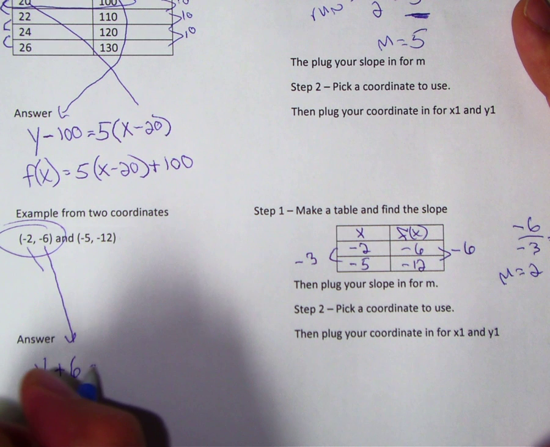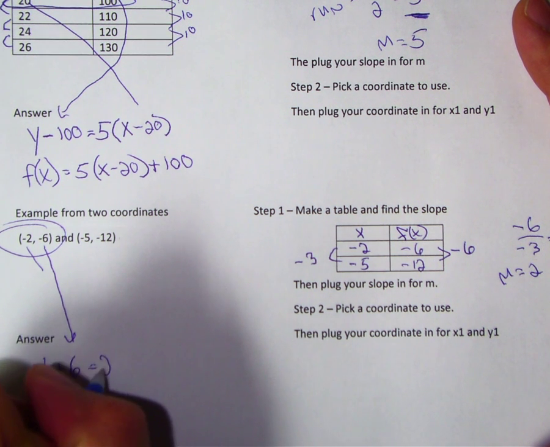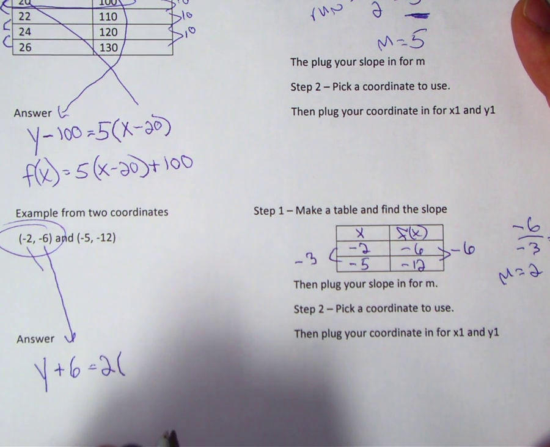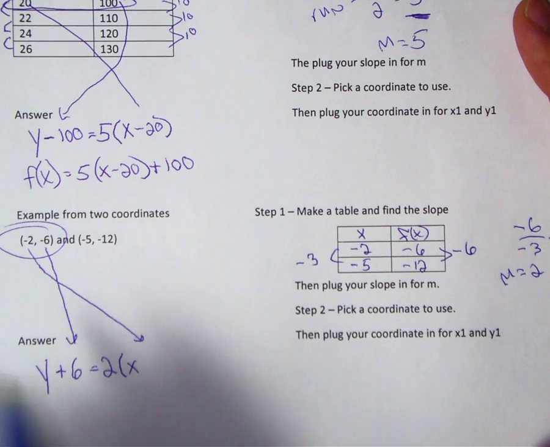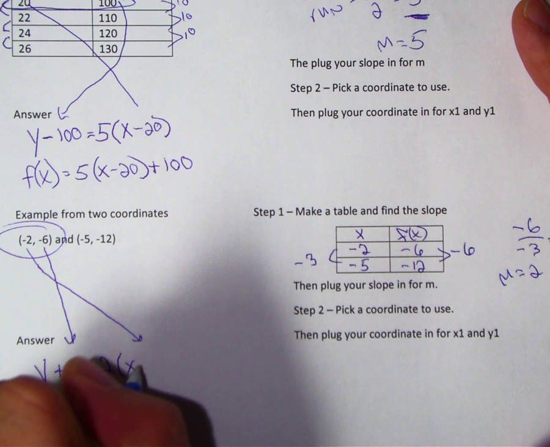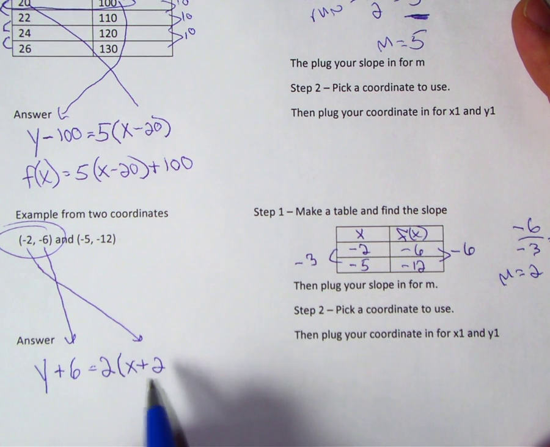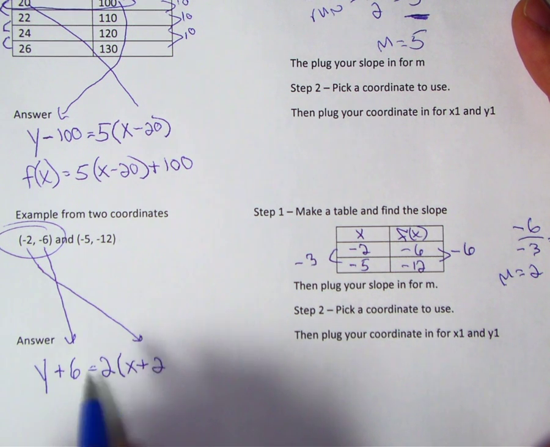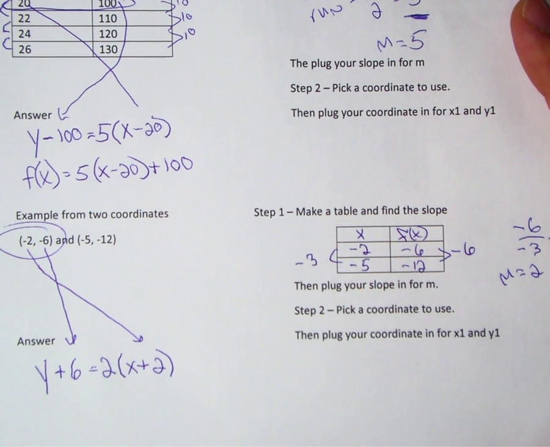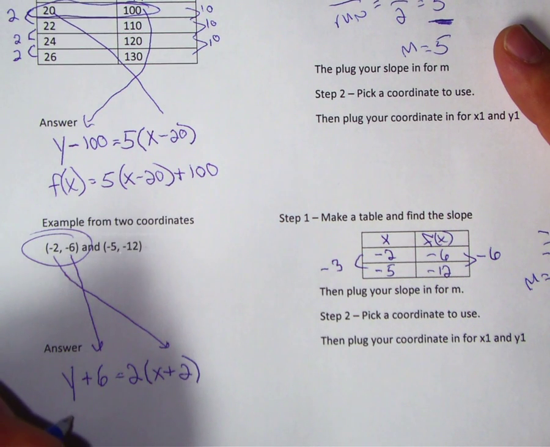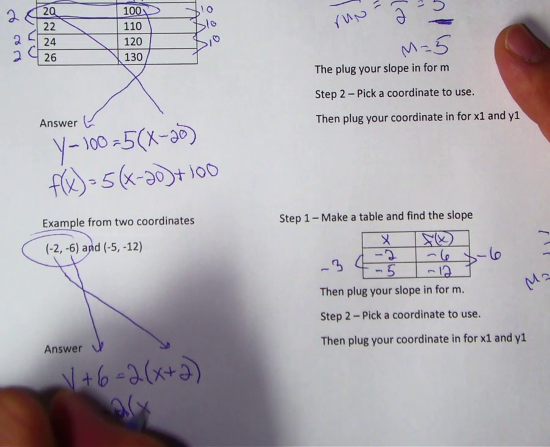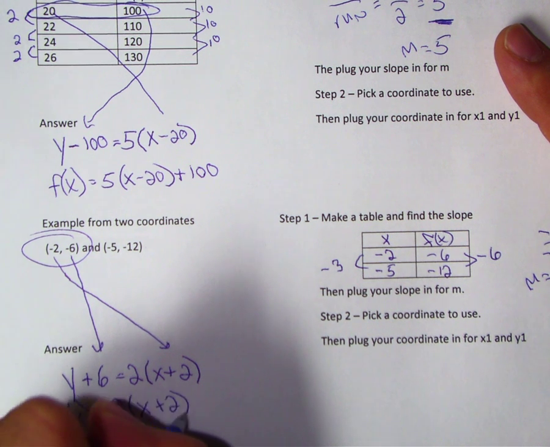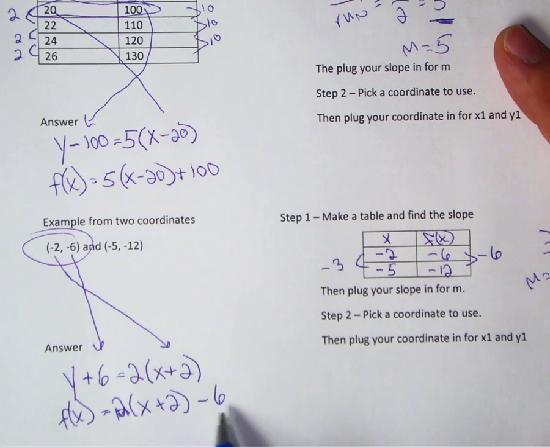And then I'm going to put the equal sign, and then I'll put my slope, which is 2, parenthesis, and then x, and then I'll bring down my x value, which is minus 2, but instead of minus 2, I'm going to put plus 2 because we have a minus the x of 1, and I'm done. And if we were to write this in the other way, we'd write it as f of x equals 2 times x plus 2, with a minus 6 at the end.